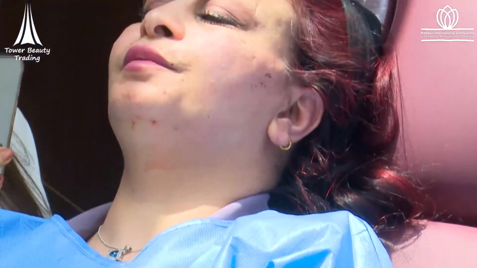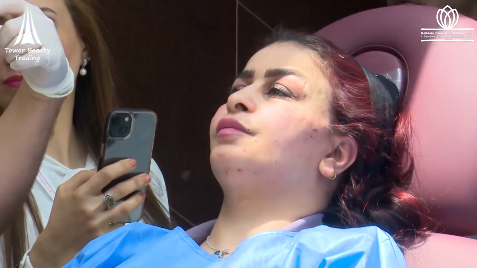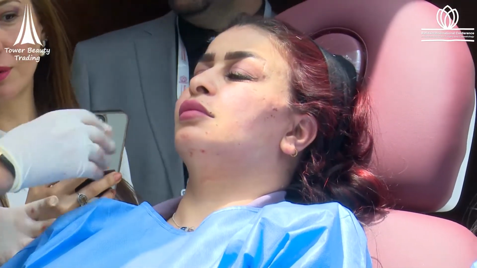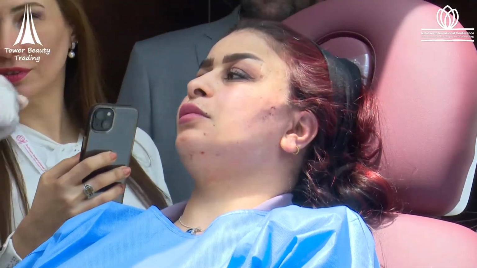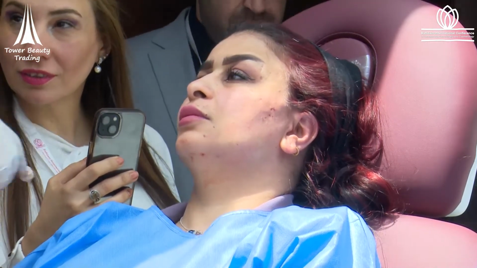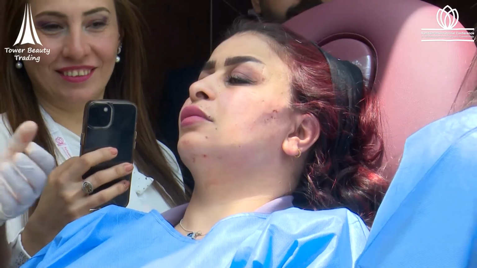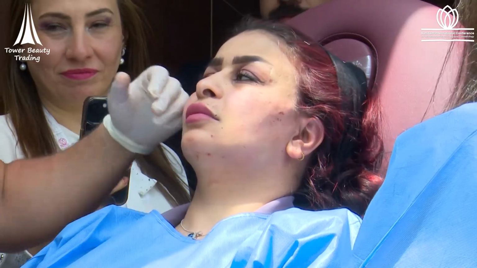Why did it happen? There are 2 threads in different layers. So what we do is just subcise around the thread so it will pop out. So there's nothing, but it will go. Actually, I didn't do it very hard now because she's not under anesthesia. I didn't put anesthesia, so I don't want to cause her more pain. Okay, so you see now the difference?